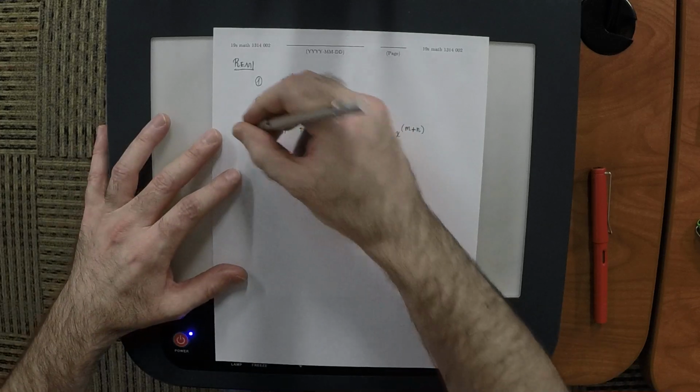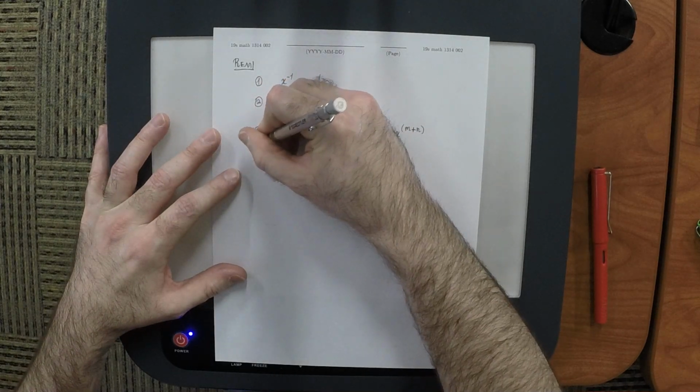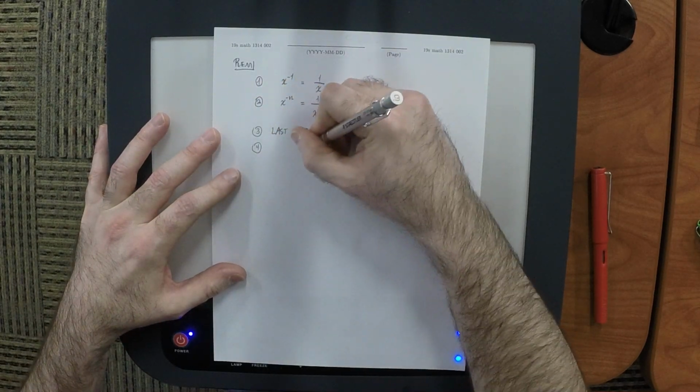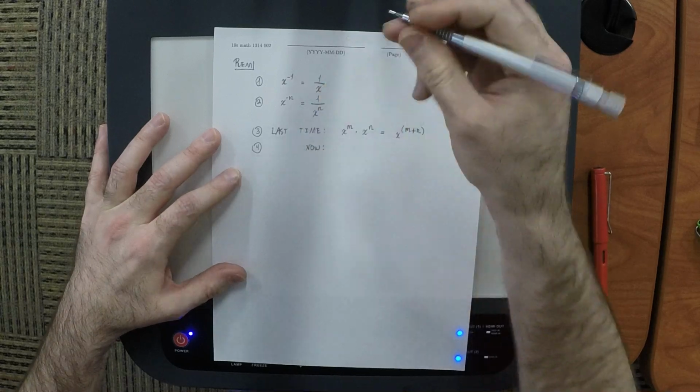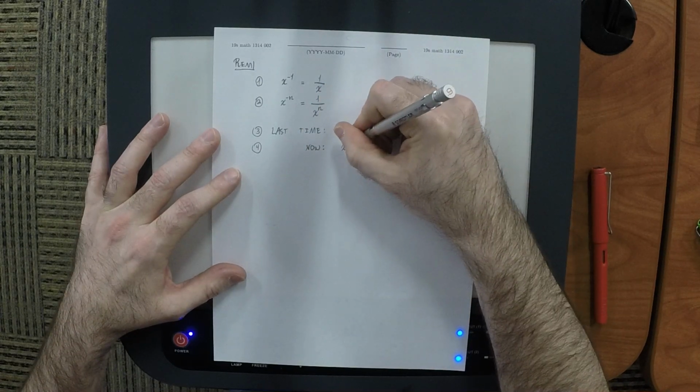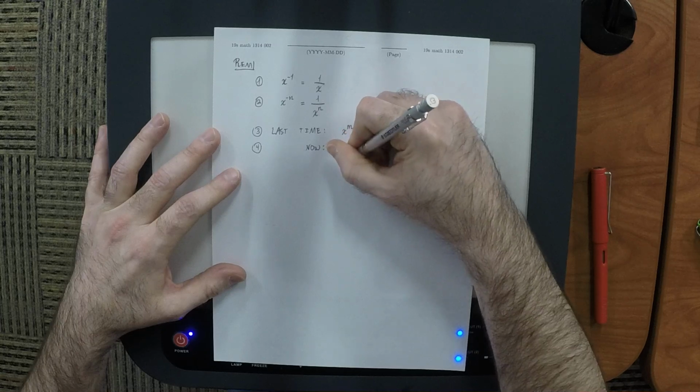Okay, so now we want to consider this similar thing, except now we want to write x to m divided by x to n.